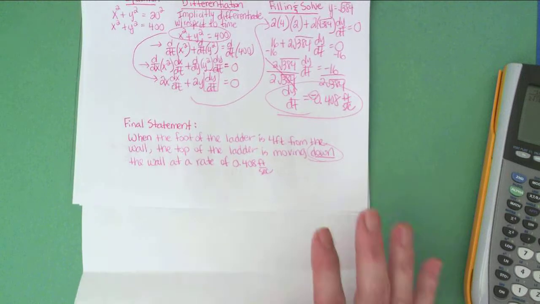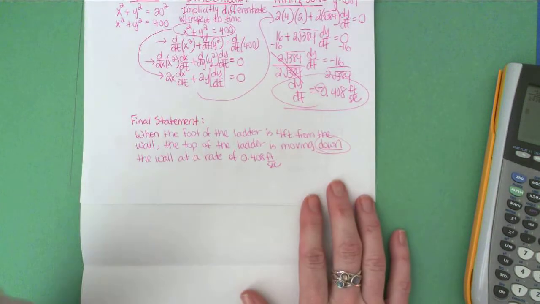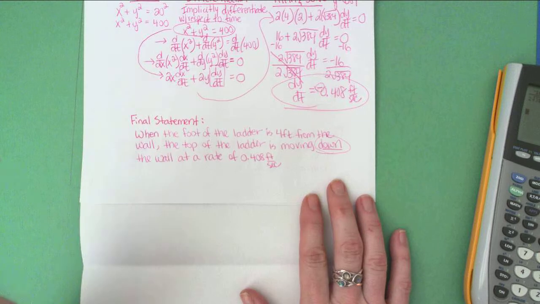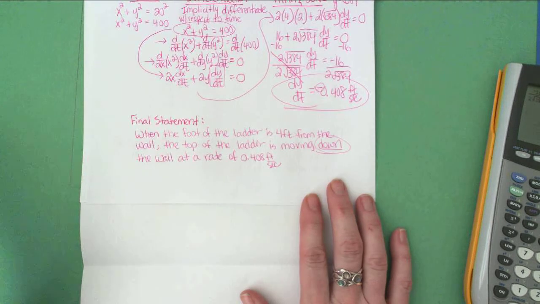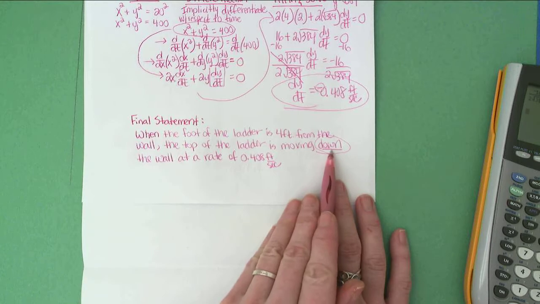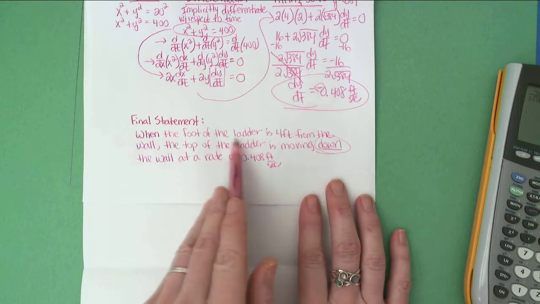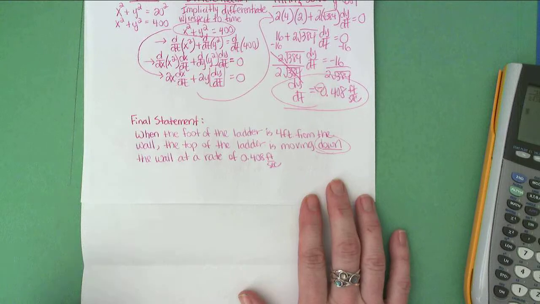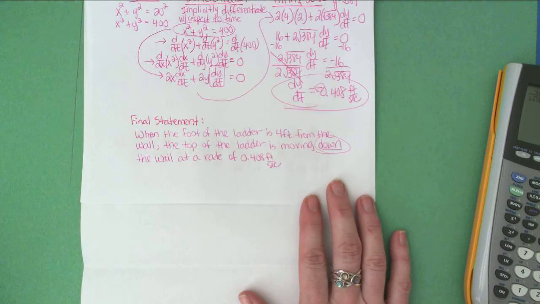If I was just saying, hey, the distance between the top of the ladder and the wall is changing at a rate of, and I didn't use the direction, then I would have to keep the negative. But because the direction is implied here, the negative is implied. Feel free to pause this so that you can copy that statement down, and the next video will take us into example 2.